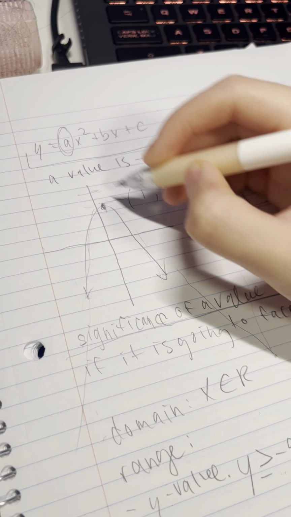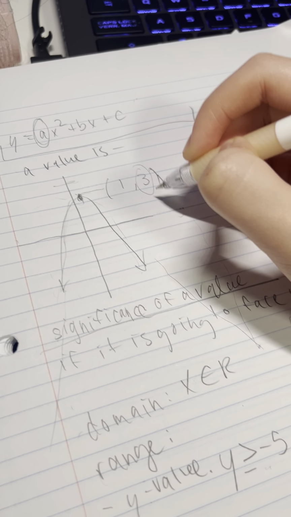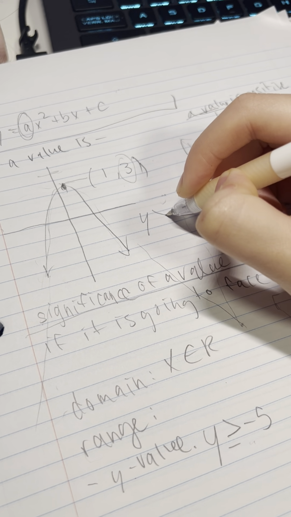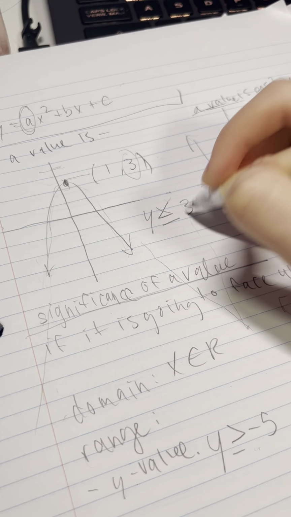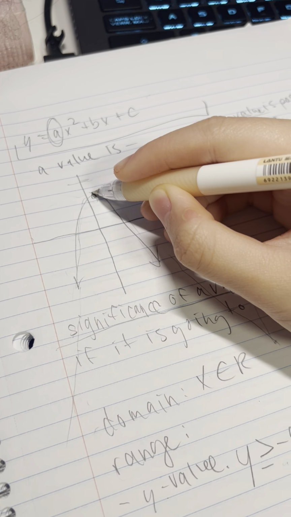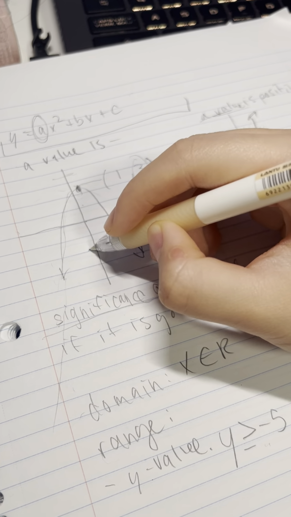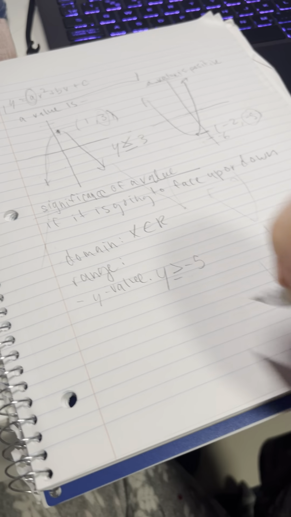So that means that the y value of the vertex is 3, right? So that means y will be smaller or equal to 3. Like 3, and y can be 2, y can be 1, y can be 0, y can be -1. But however, it cannot be 4. I hope you get that.